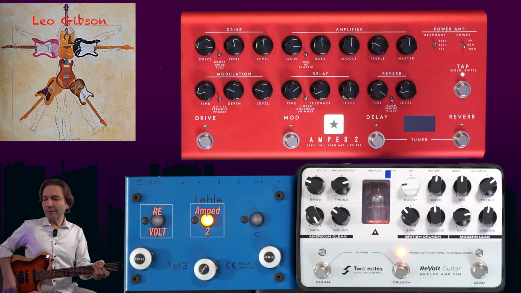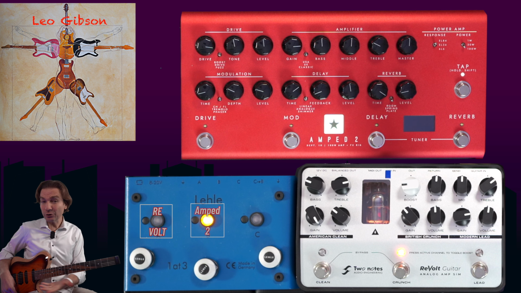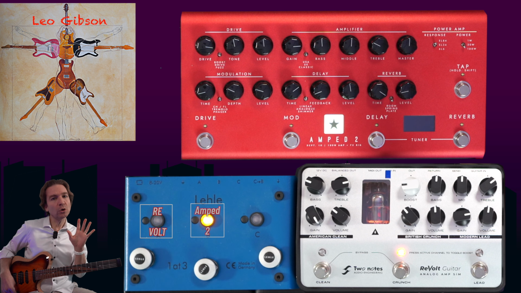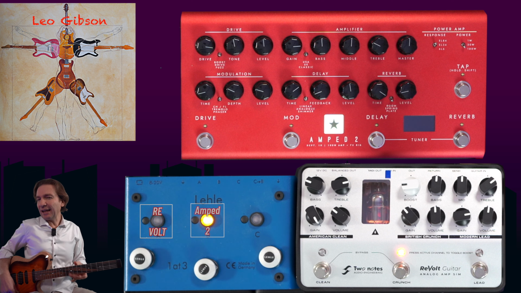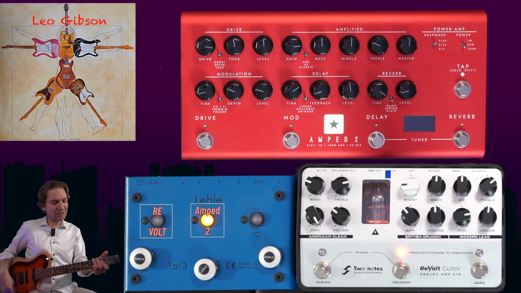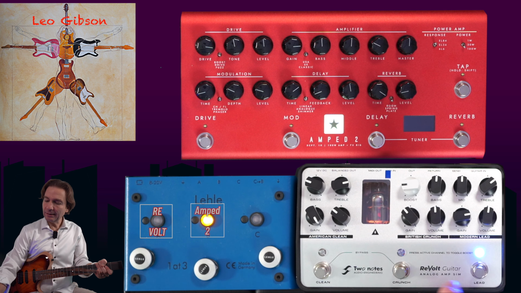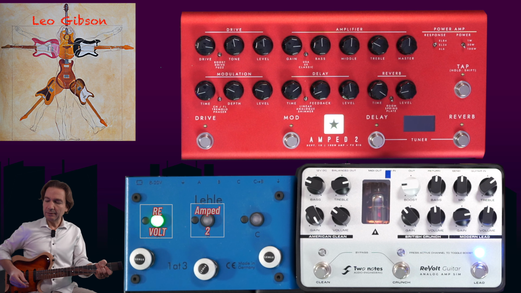Here also the cabinet can introduce a lot of differences and it's really hard to match these two cabinets, so take this comparison with a grain of salt. Nevertheless, I have to say that I prefer the Revolt in terms of distorted tones. The clean ones are actually both enjoyable, whereas for the distorted ones, I prefer the Revolt. I found it a little bit more musical.